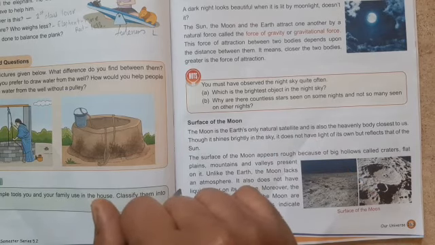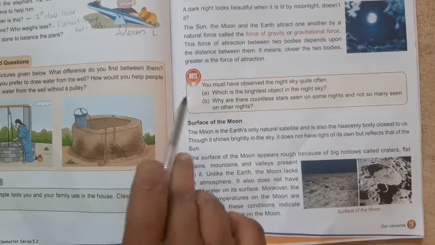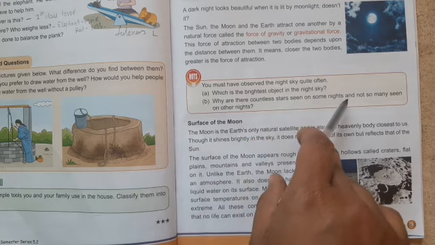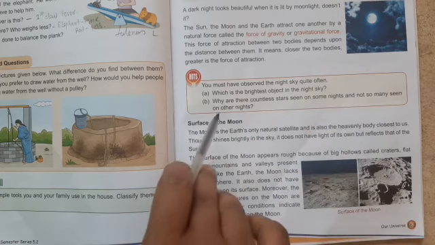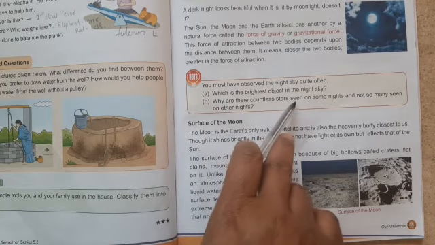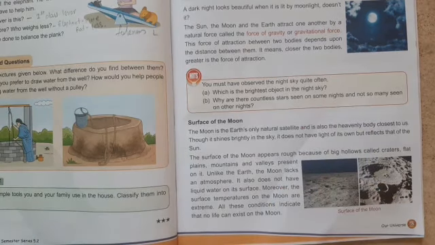The moon. Question B: Why are there countless stars seen on some nights and not so many stars on other nights? This question's answer we will explain when we solve the exercise.